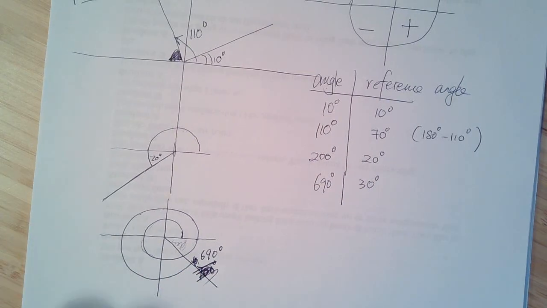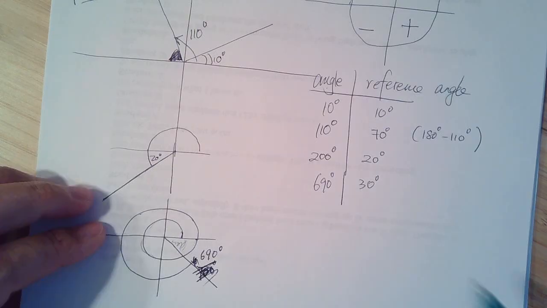Okay, so I want you to think about this and remember the reference angle is always between 0 and 90, which is an acute angle, and it's the angle formed by the terminal line and the x-axis. Okay. Why do we want to do that?